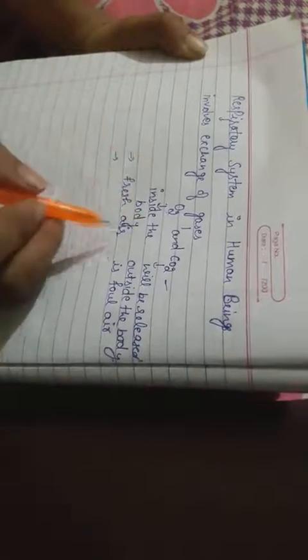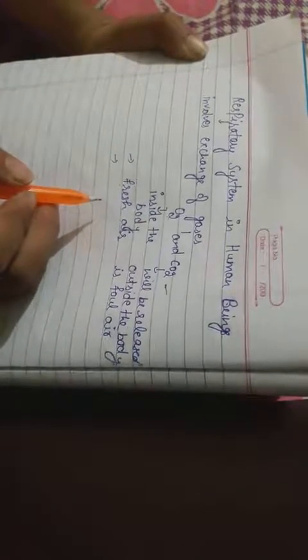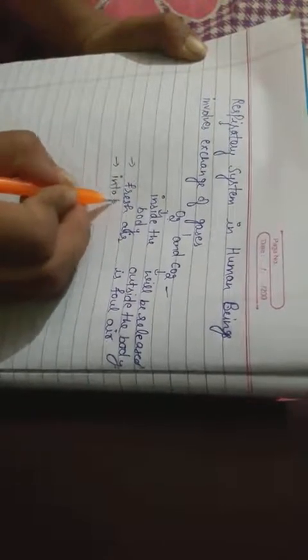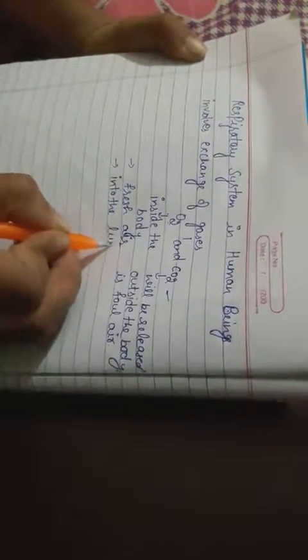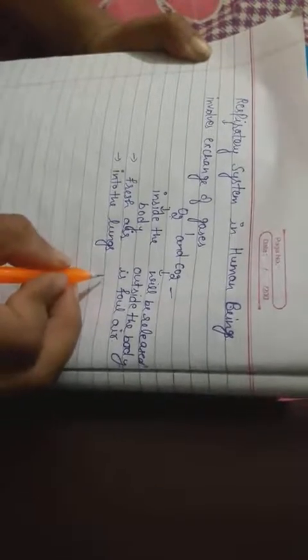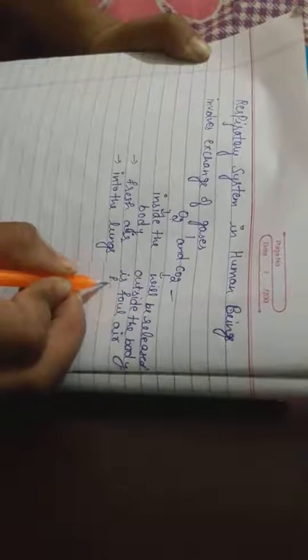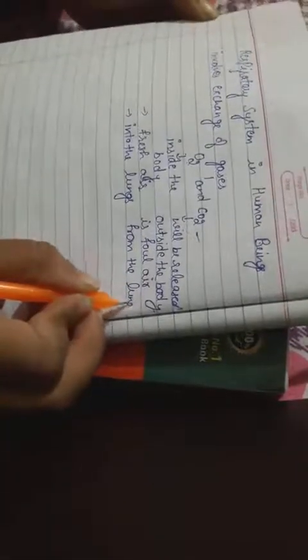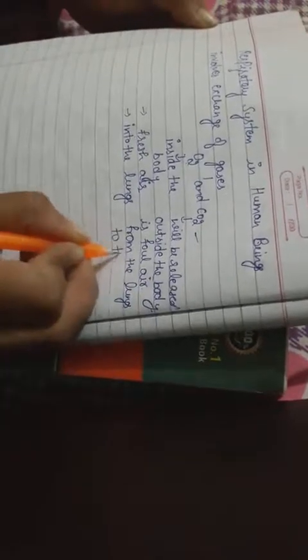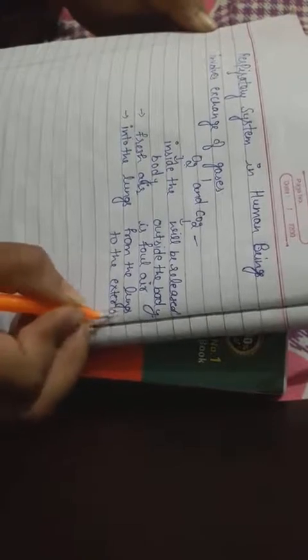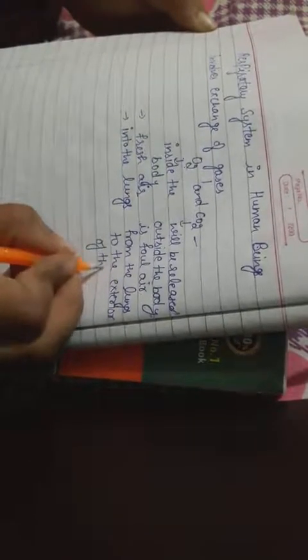The oxygen is transported to the inside of the body, into the lungs, and carbon dioxide is released from the lungs to the exterior of the body.